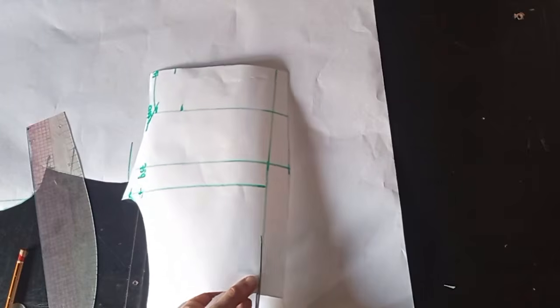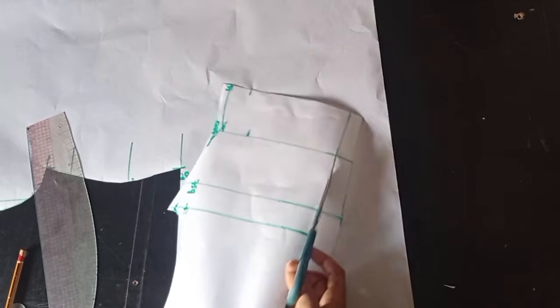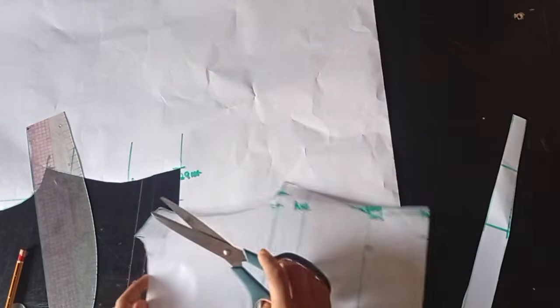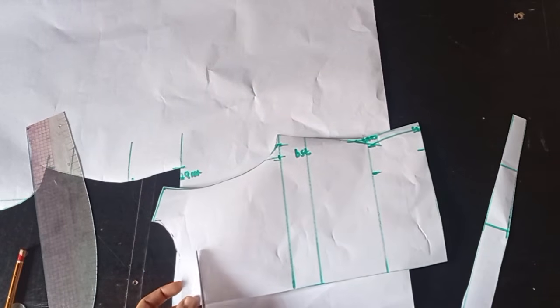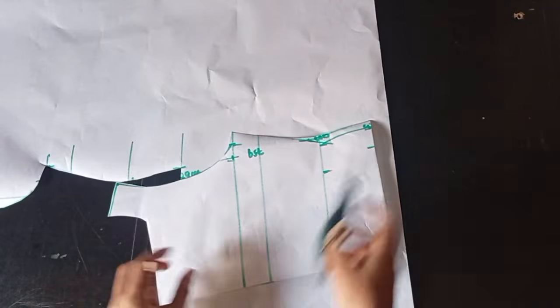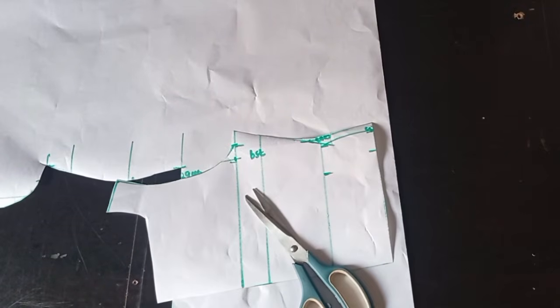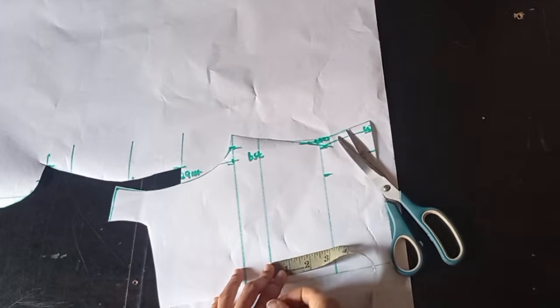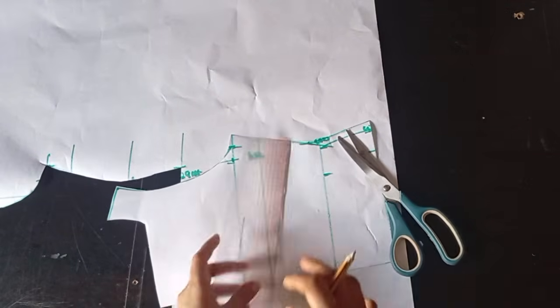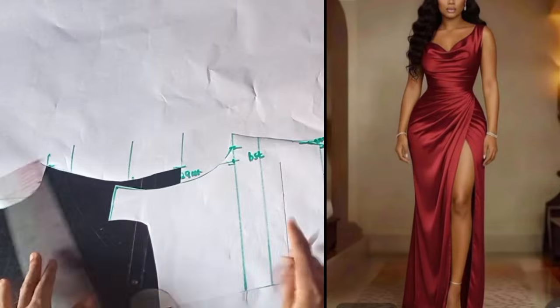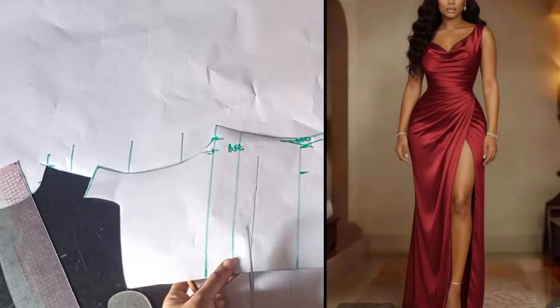If you want to cut out the front pattern, all you do is trace out the zipper allowance on this pattern. Now to cut out this pattern for the front, you notice the neckline is a bit lower, so I'll go down by an extra 1.5 inches, so that by the time I create the cowl neck, it will still go down a bit. Now I'll come down by 1 inch or 1.5 after the bust, because that's where we started having the cowl neck draping effect.